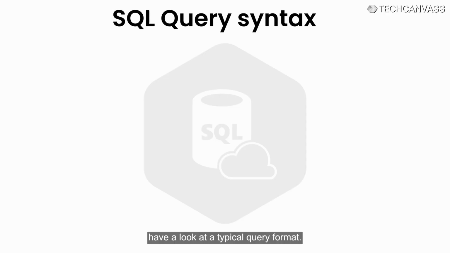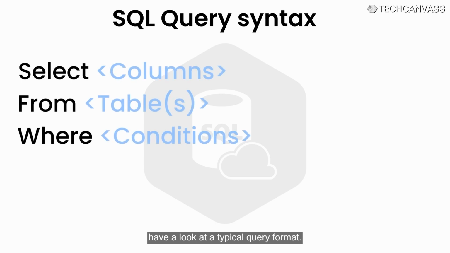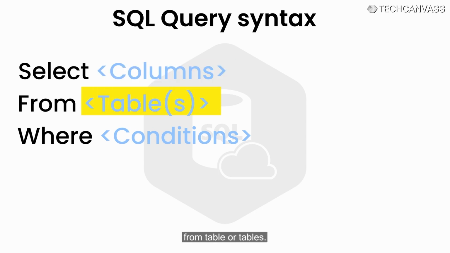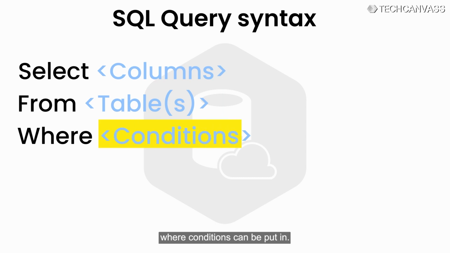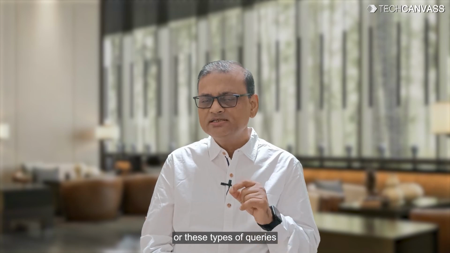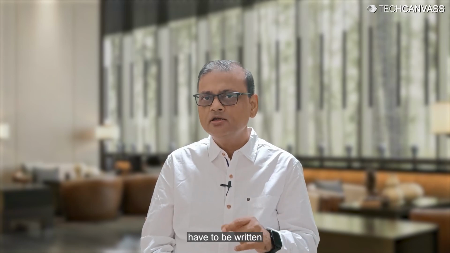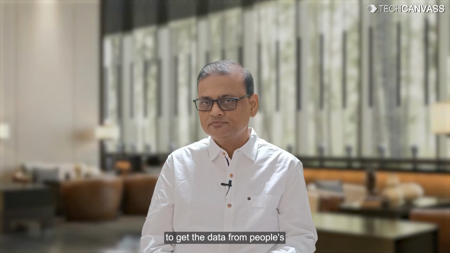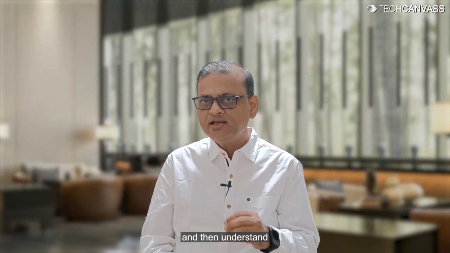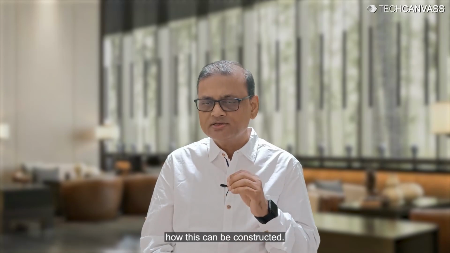So let's first have a look at a typical query format. It comprises SELECT, starting with select column names or columns FROM table or tables WHERE conditions can be put in. Now, these types of queries have to be written to get the data from tables, right? So let's take an example of a table and then understand how this can be constructed.